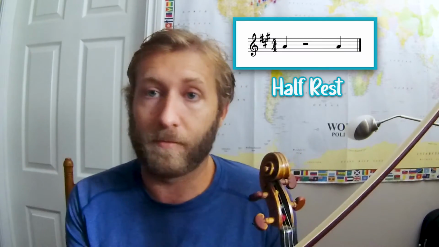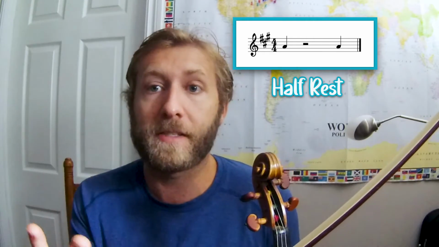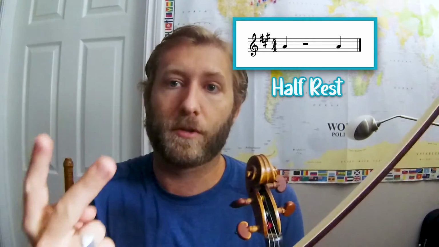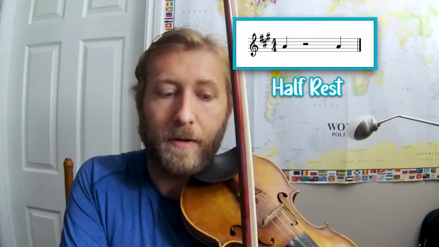Now we have other kinds of rest as well. There's the half rest, which, you'll remember, a half note is worth 2 beats, so a half rest is worth two beats as well, but of silence. If we had a quarter note at the beginning of the bar, and then a half rest, and then another quarter note, it would sound like this. 1, 2, 3, 4. So we get 2 beats of silence in the middle.